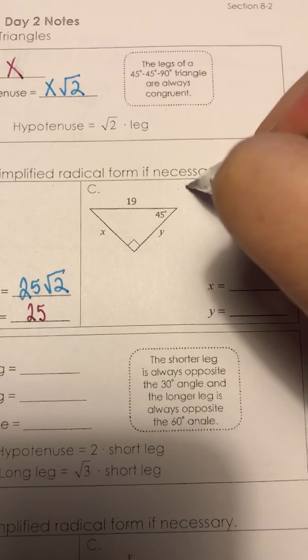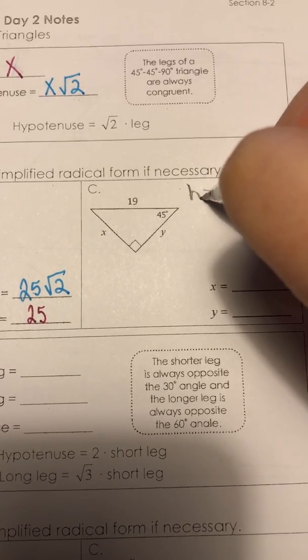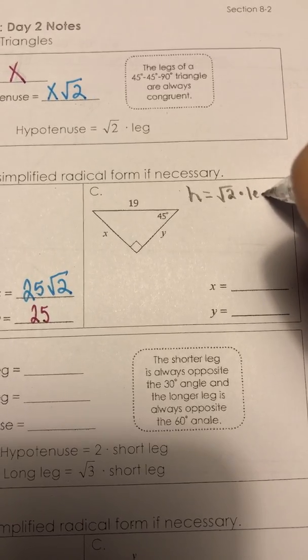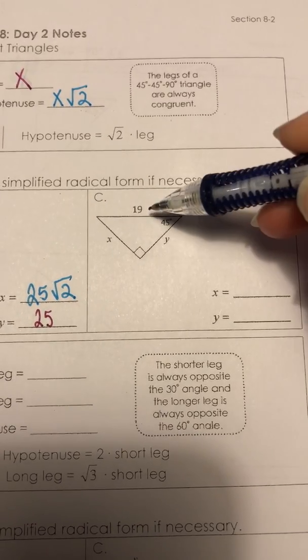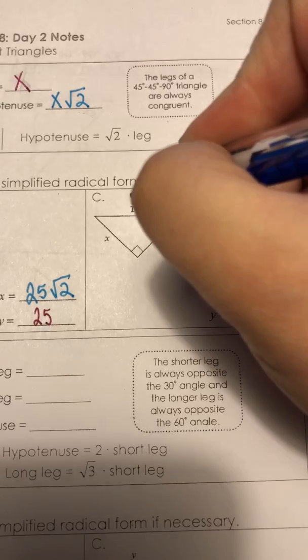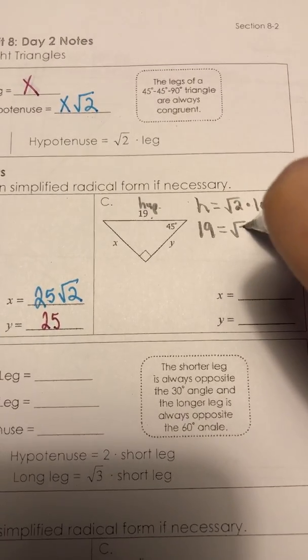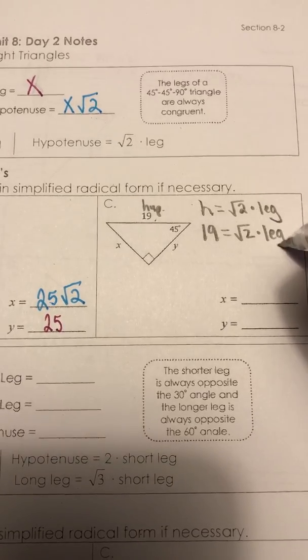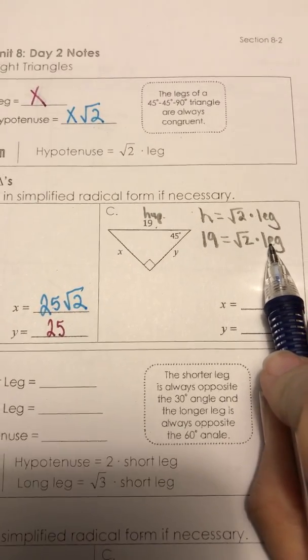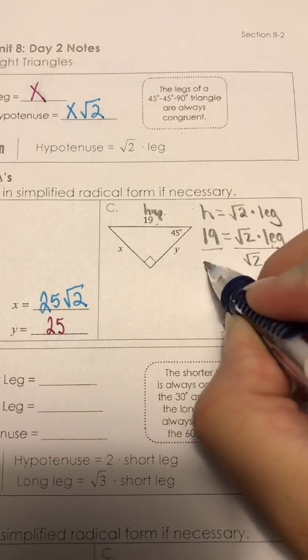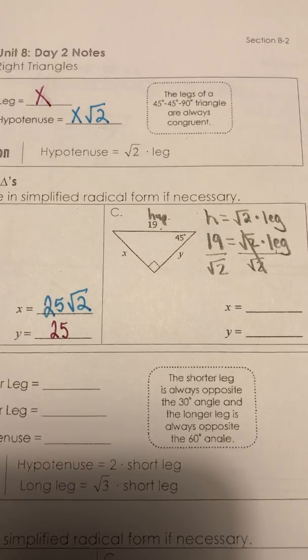So if I know that my hypotenuse, so H for hypotenuse equals the radical 2 times the leg, I know over here that 19 is my hypotenuse. And to get the leg by itself, or L by itself, we would divide both sides by radical 2. We just did this in the introduction.